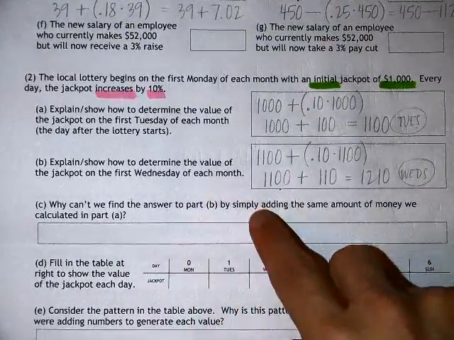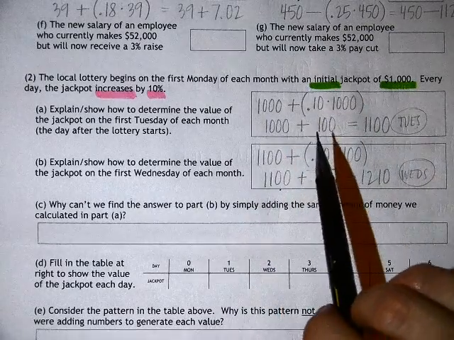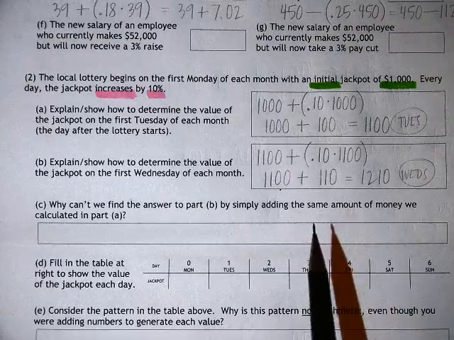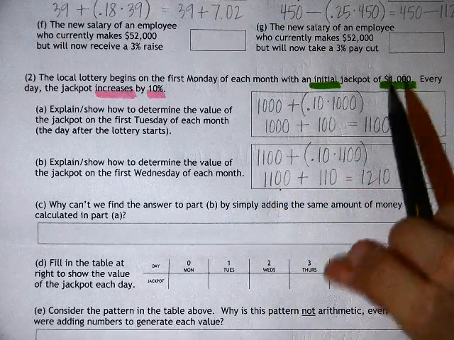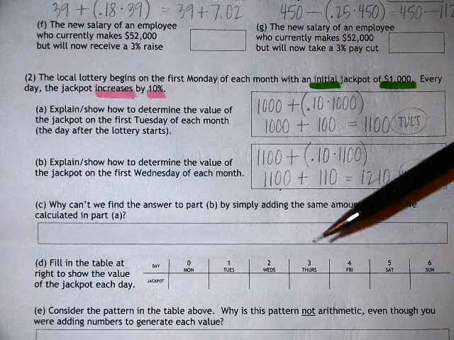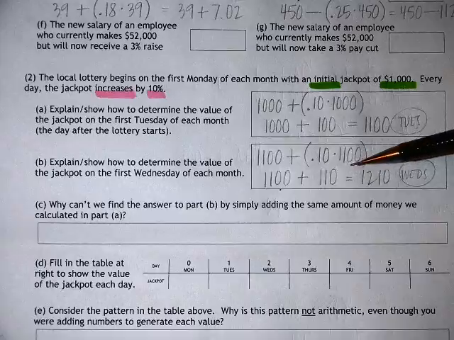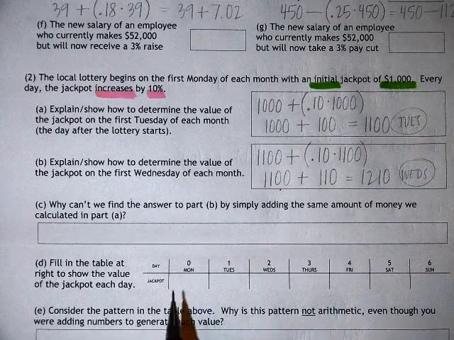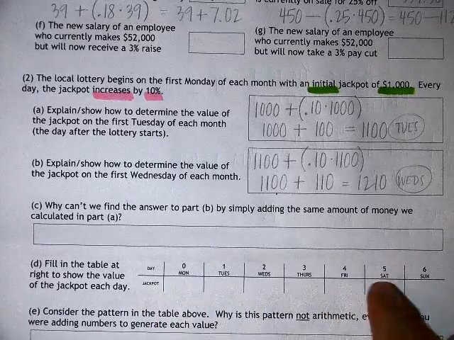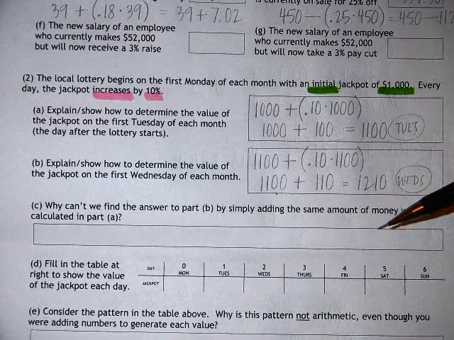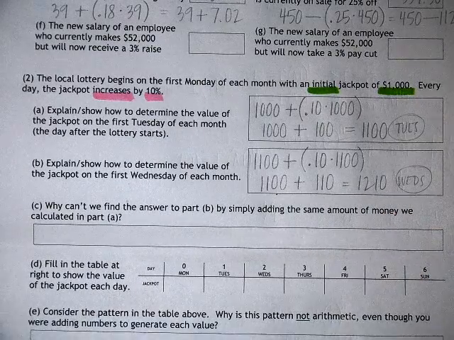So for letter C, that's the reason. It's because 10% of 1,000 is different than 10% of Tuesday's jackpot, which is different than 10% of Wednesday's jackpot, and so on and so forth. 10% will keep being a different number because I'm going to start with a different jackpot every time. In the next video, we're going to look at how to fill in all of the jackpots for the first week, so we can start to make a prediction about how this lotto is going to work and how we can maximize our possible jackpot amount.